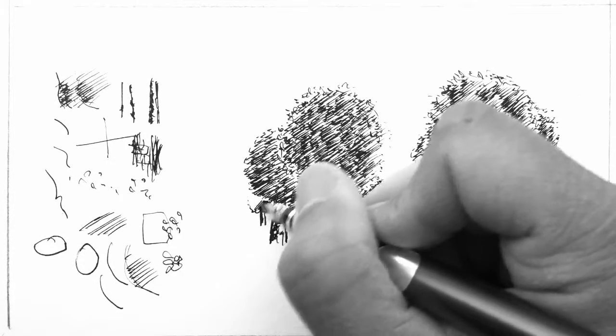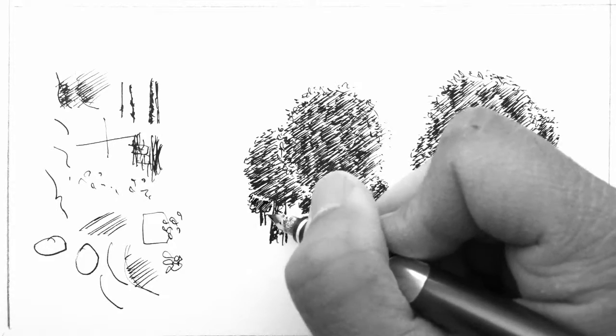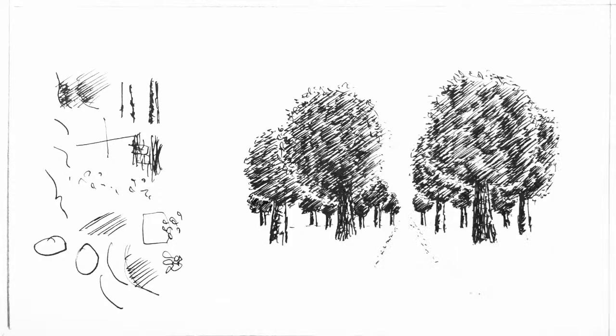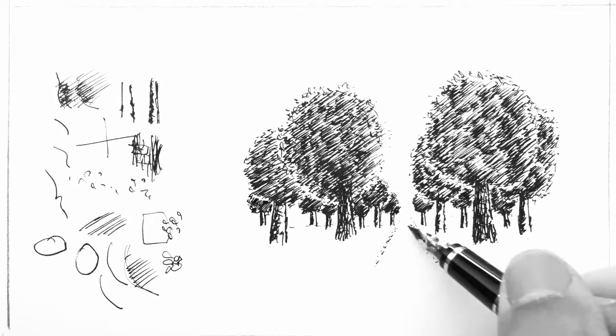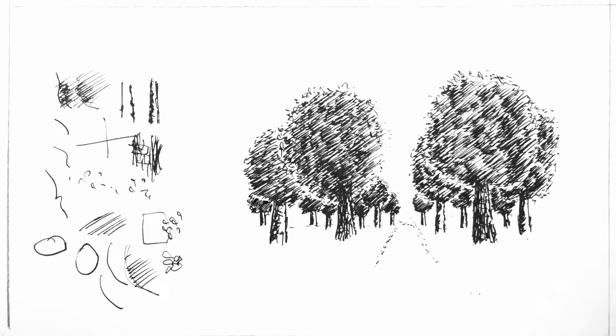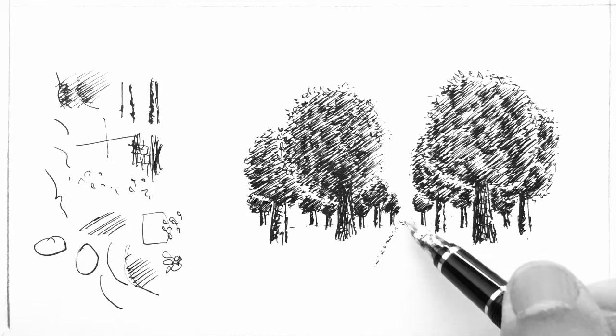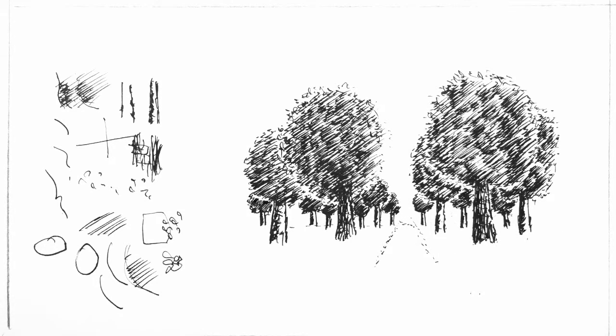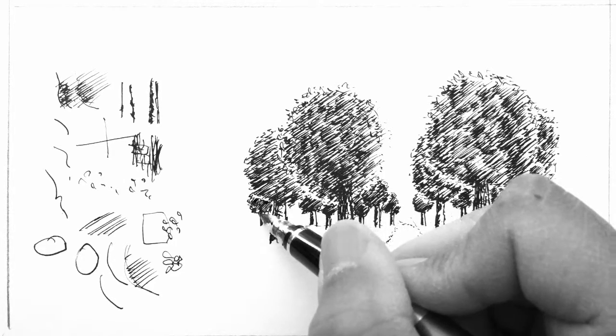But I will just add this tree over here, and then what we can do is essentially add some kind of distant thing in the backdrop. As I've described, I always like to have something where the eyes can rest. The viewers will travel this scene, so they will look at this path and their eyes will travel. So what we want is something in the distance where the eyes can rest.